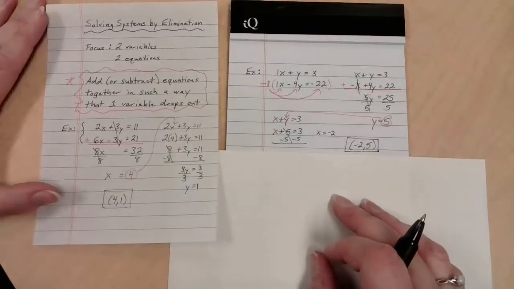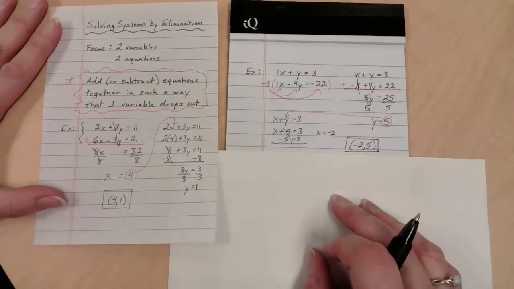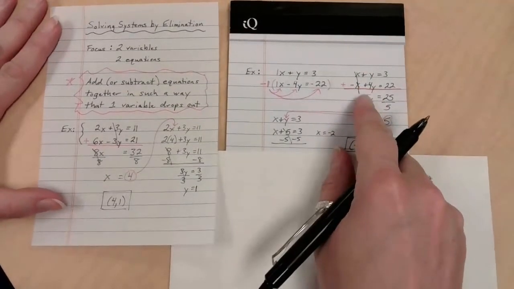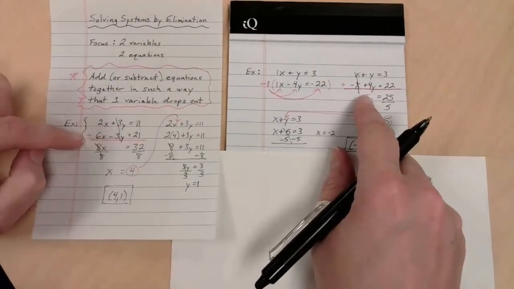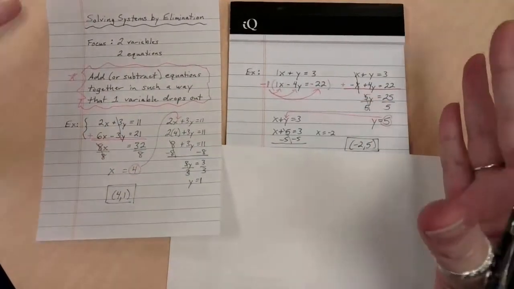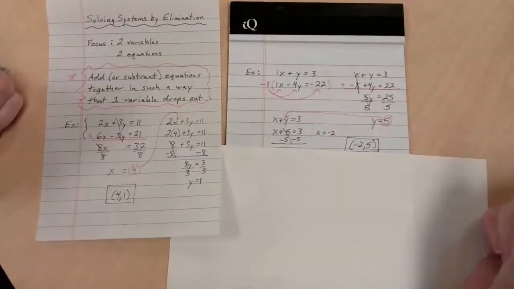Honestly, that can be the most challenging part, making sure that you've got one of your variables all set up to drop out. Same number in front of the x or the y, and then one positive, one negative. That way when you add them, poof, one of them goes away.